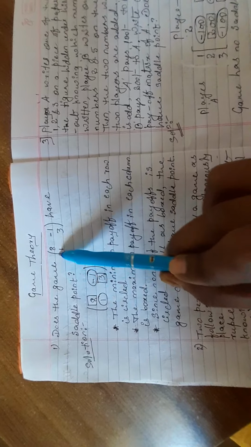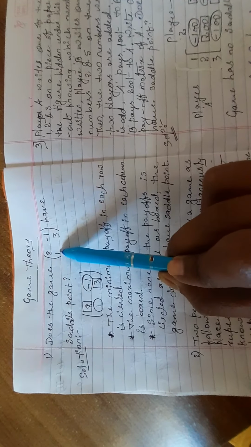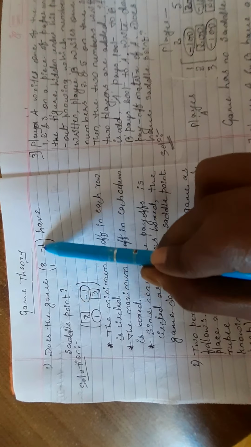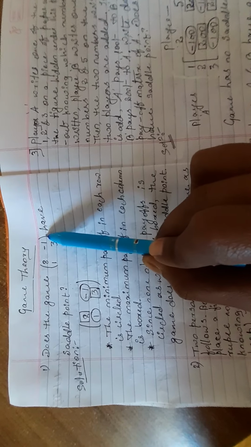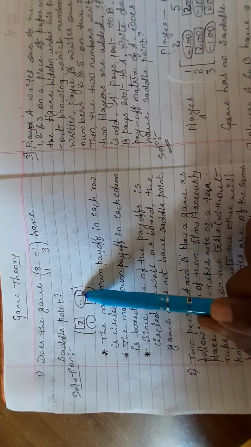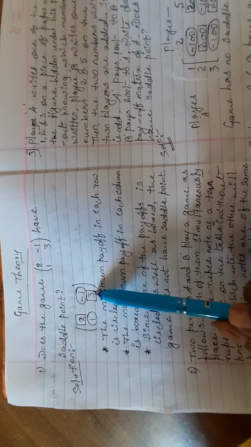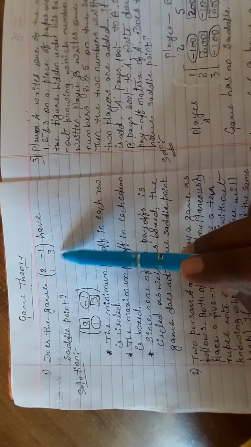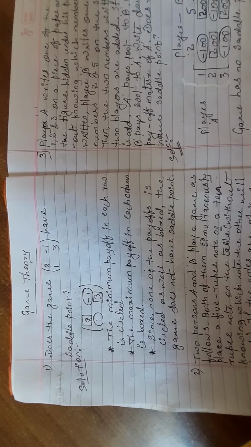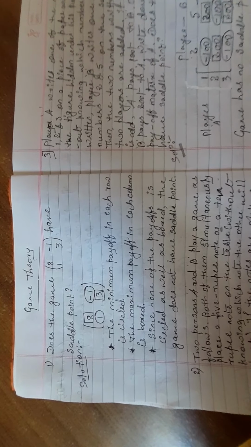Does the game 8, minus 1, 1, 3 have a saddle point? Here the game is written in matrix notation, so rewrite the game once again: 8, minus 1, 1 and 3. We will solve this problem by the max-min and min-max principle that I discussed in the previous class.